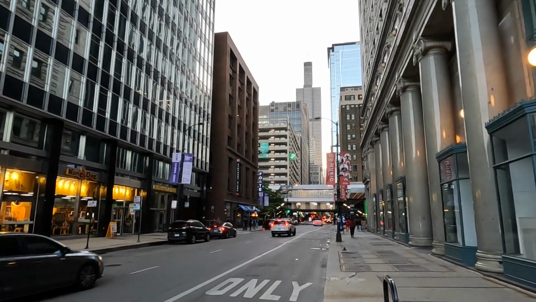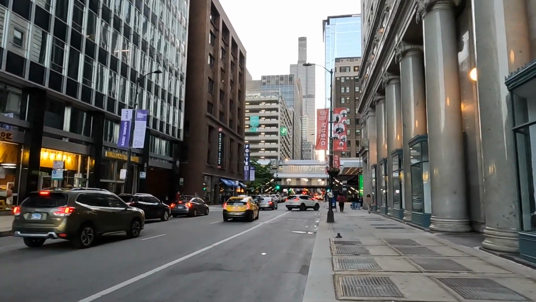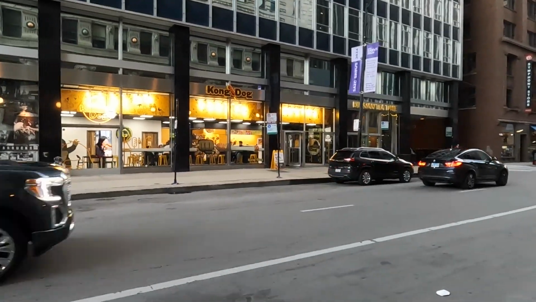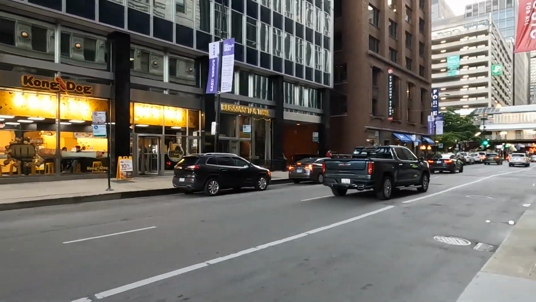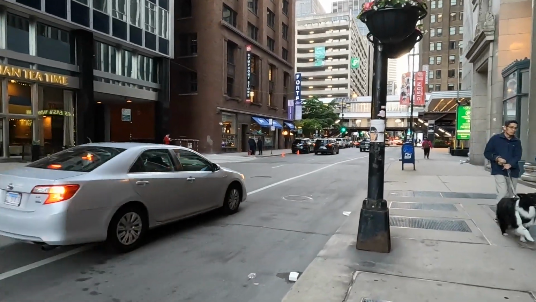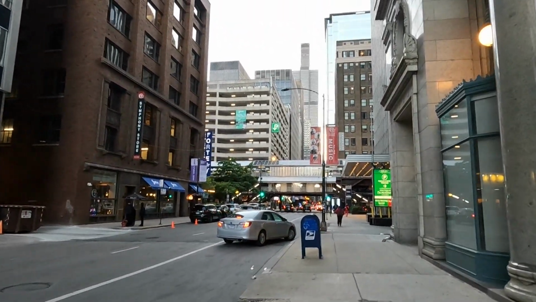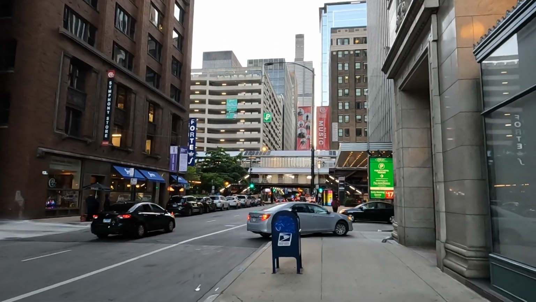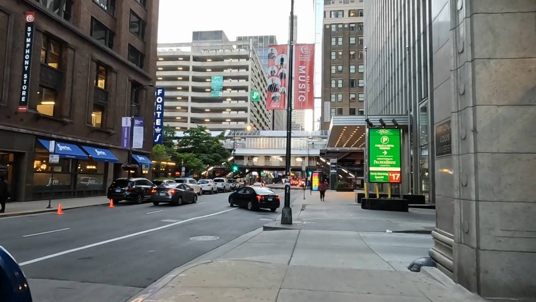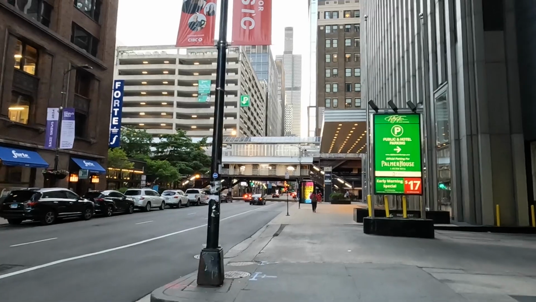So we will begin our wander just right behind us. Right in front is the Chicago Art Institute, an art museum. It's one of my favorite museums out of all the museums I've been to in America. This one tops them all, an iconic museum that you should check out.